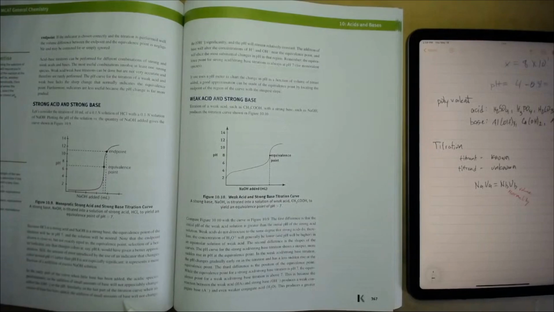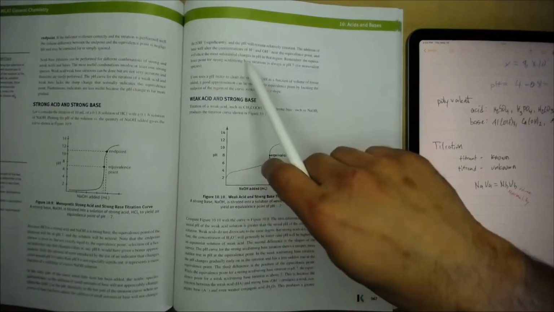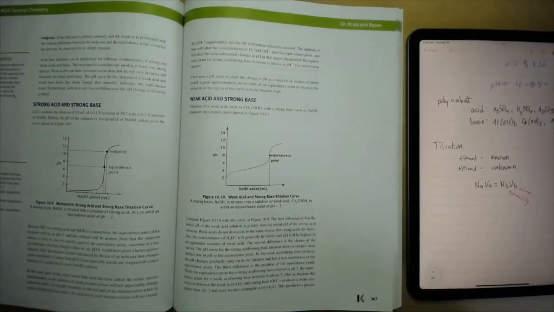I think they mean small amounts of acid will not change the OH significantly, and the pH will remain relatively constant. The addition of base will alter the concentrations of H and OH near the equivalence point. So no, they're just talking about base. And it will elicit the most substantial changes in pH in that region. Remember, the equivalence point for strong acid, strong base titrations is always at pH 7 for monovalent species.